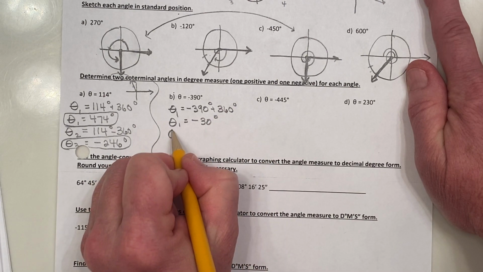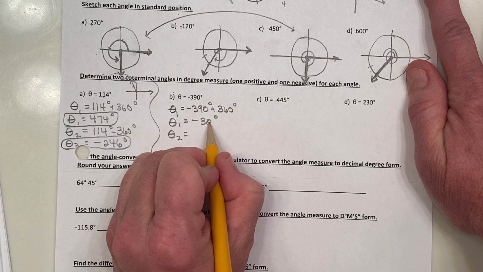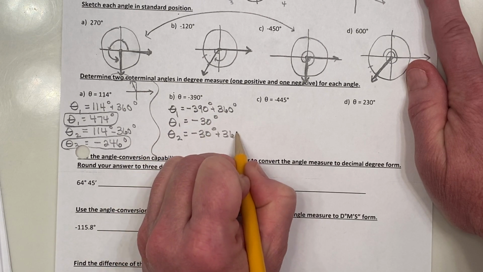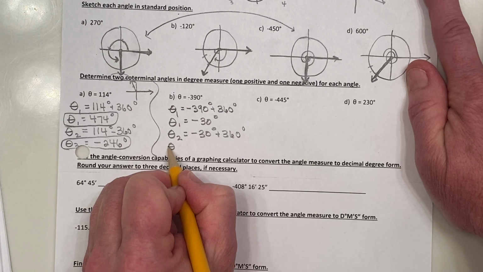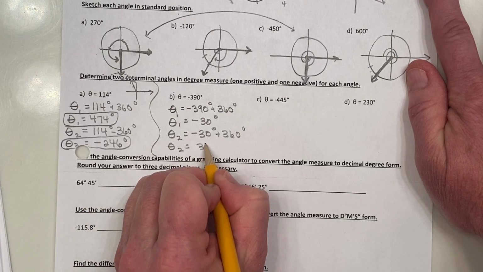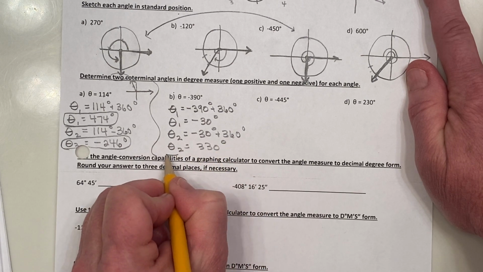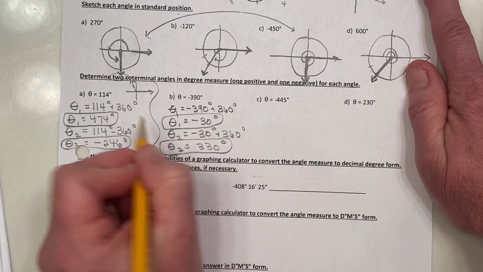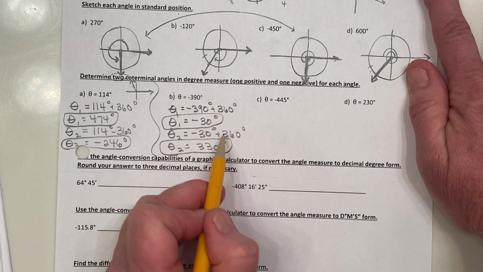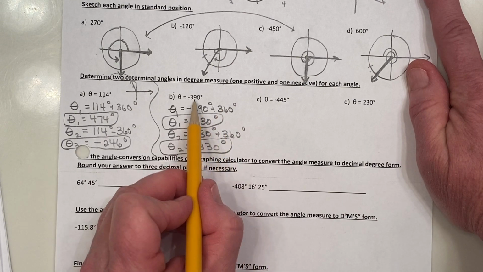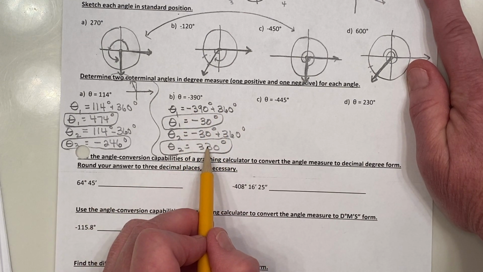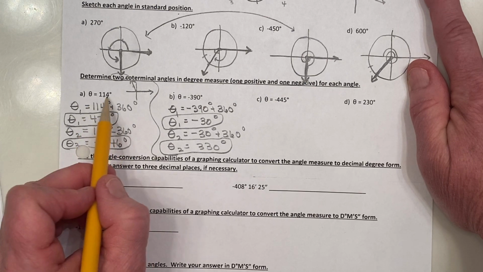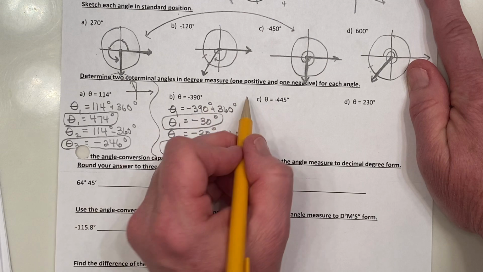That's okay, because for my second coterminal angle, I'm going to take negative 30 degrees and add another 360, and that'll put me in the positive numbers. And when I do that, I get 330 degrees. So notice to accomplish part B, I had to actually add 360 degrees twice so that I get a negative and a positive measure. In part A, I added 360 and then subtracted 360 because of that number 114.